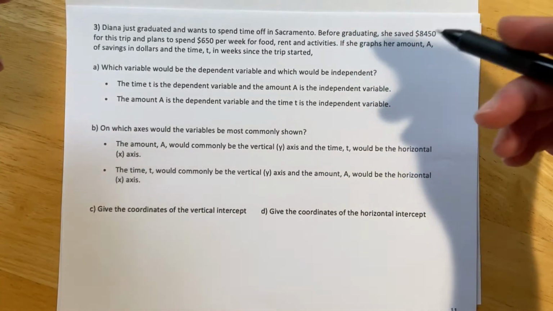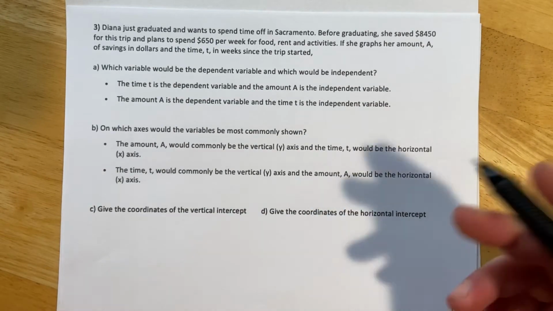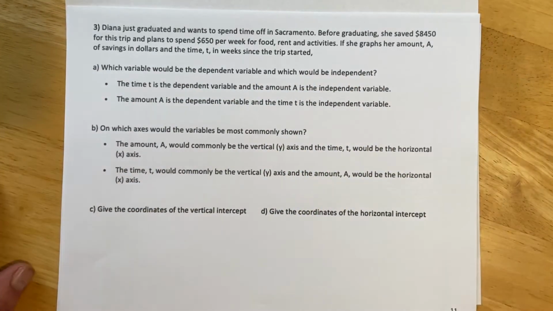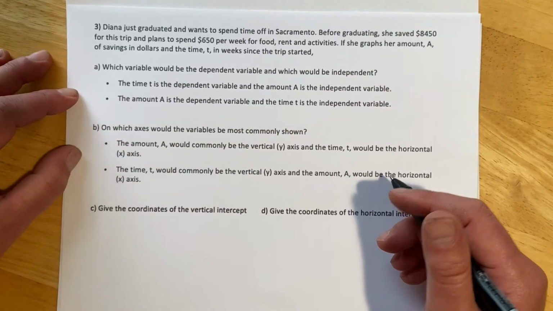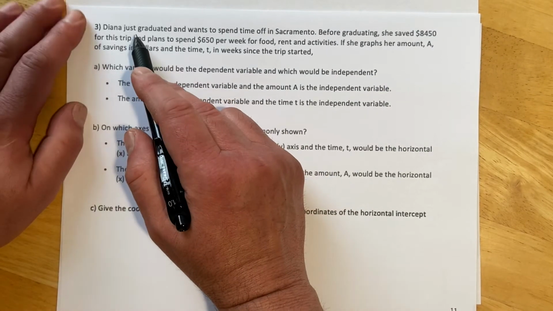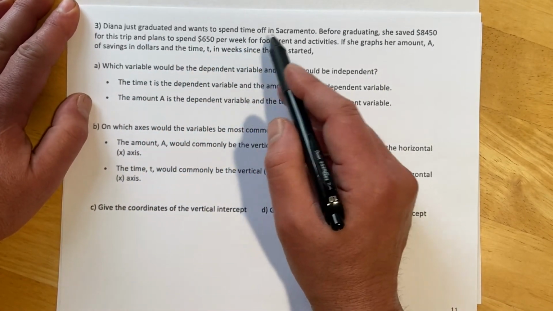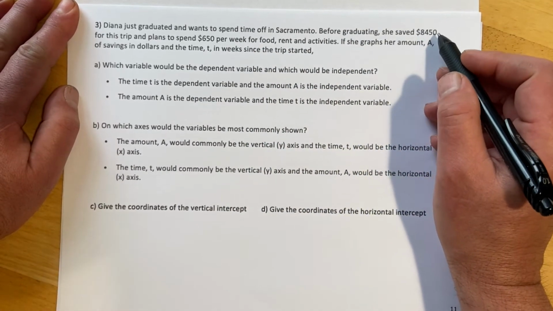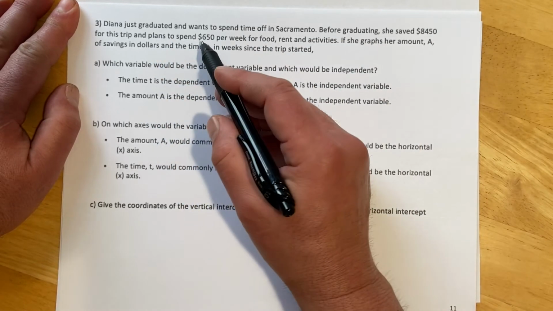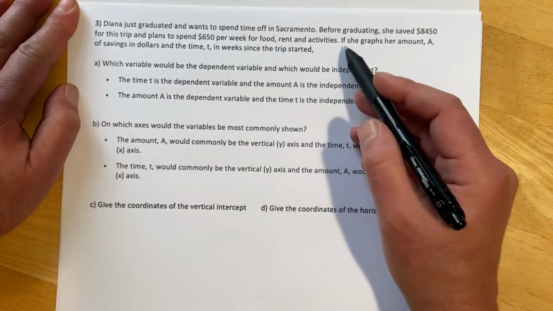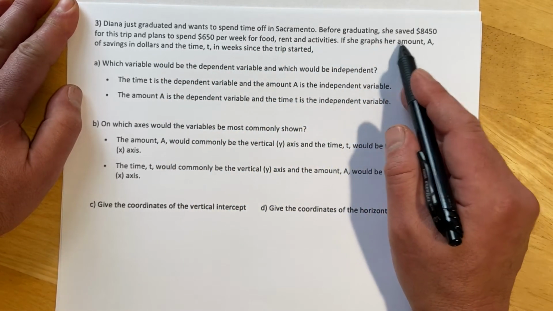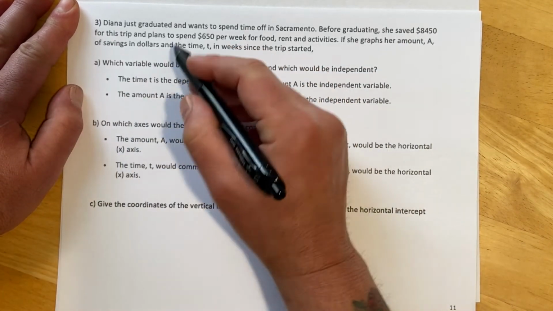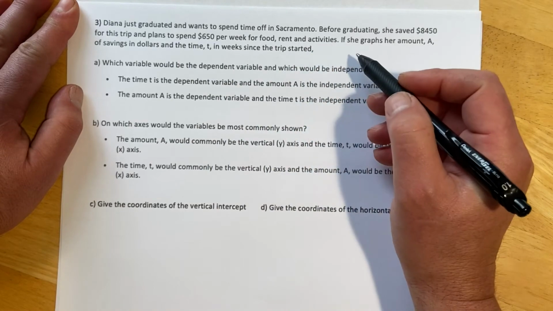Okay, so this one has a fair bit of writing to it, and this is sort of how the question will look on the computer screen. So I'm just trying to give you an idea as to what you'll encounter when you see the actual questions. So Diana graduated and wants to spend time off in Sacramento. Before graduating, she saved $8,450 for this trip and plans to spend $650 per week for food, rent, and activities. If she graphs her amount A of savings in dollars, so A is how much money she has, and time T in weeks since the trip started.